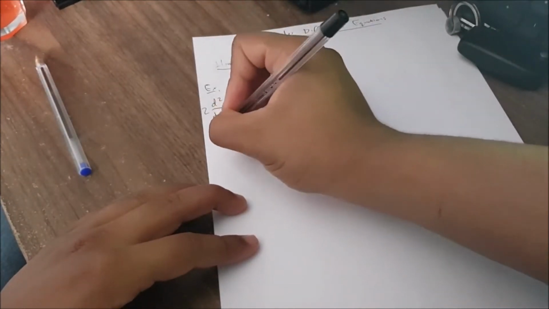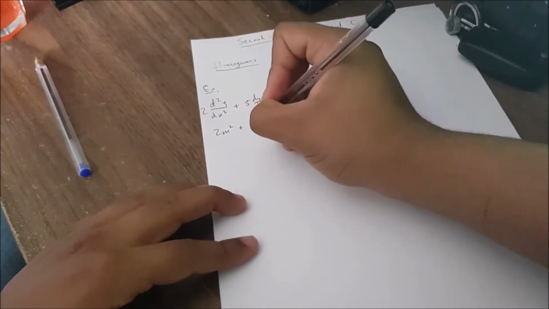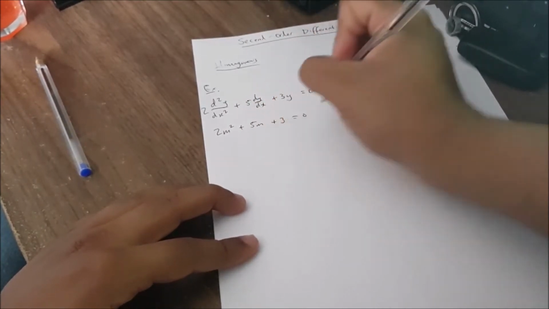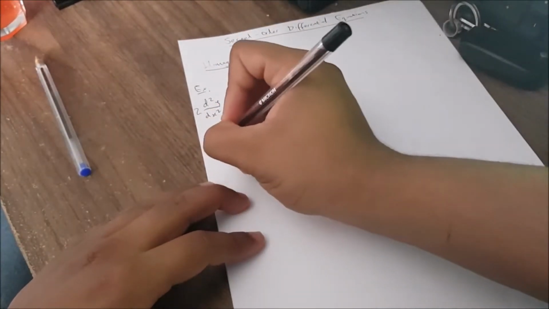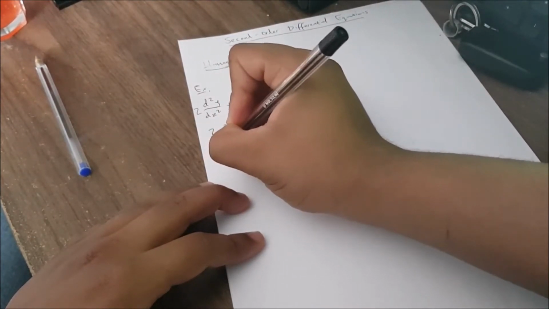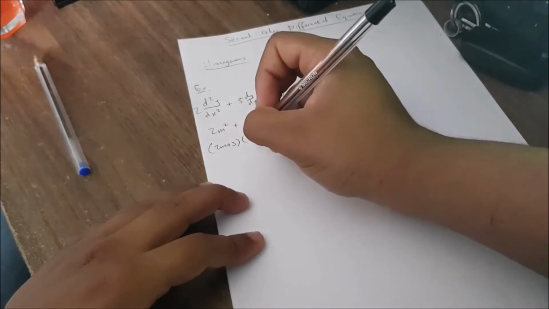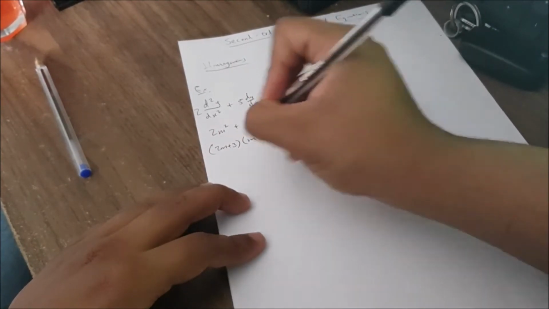If we form this into a quadratic equation, we have 2m squared plus 5m plus 3 equals 0. Now, when we solve this, we will get 2m plus 3, m plus 1 equals 0.